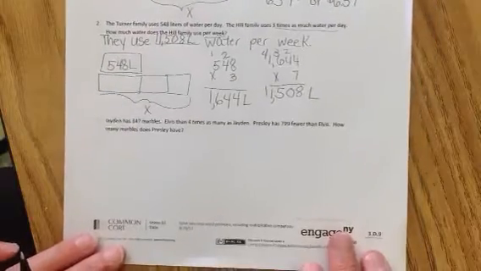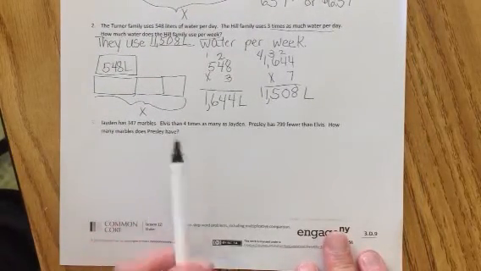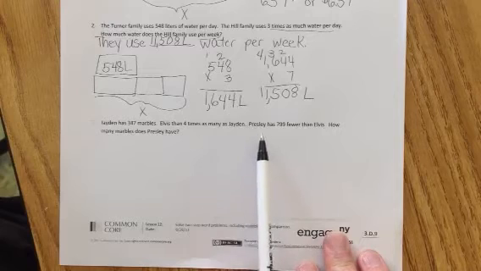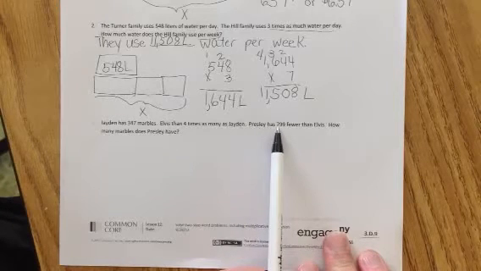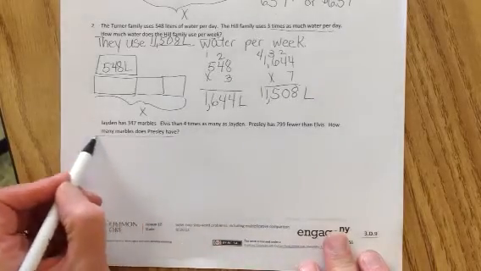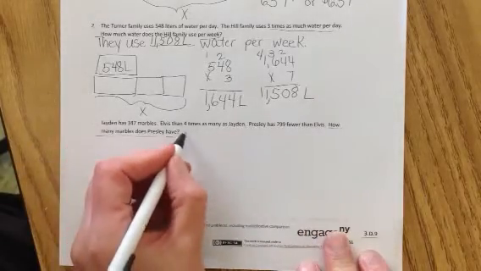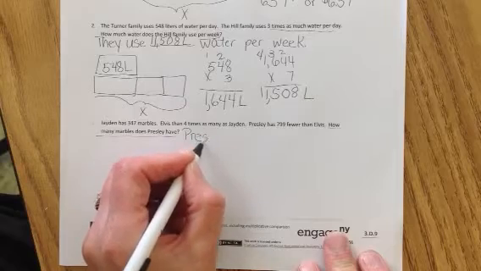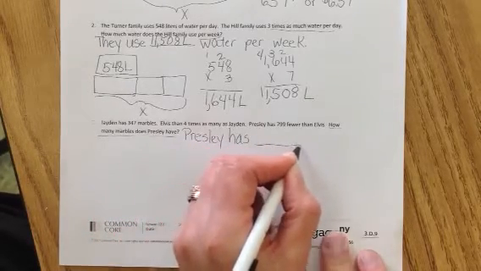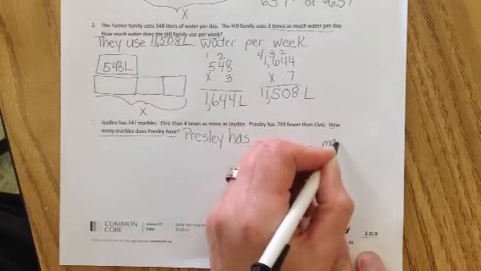Let's look at number 3. Jaden has 347 marbles. Elvis has 4 times as many marbles as Jaden. Presley has 799 fewer than Elvis. How many marbles does Presley have? So our answer statement is Presley has blank marbles.